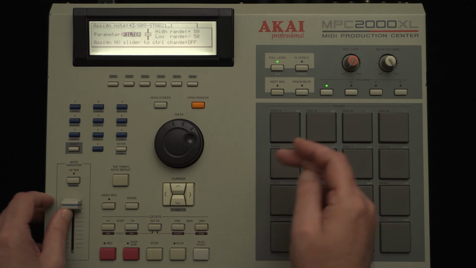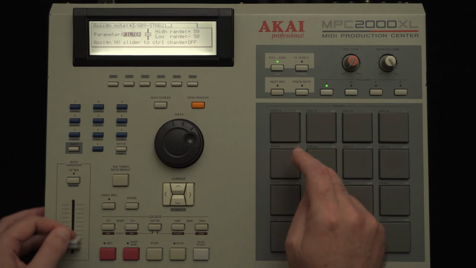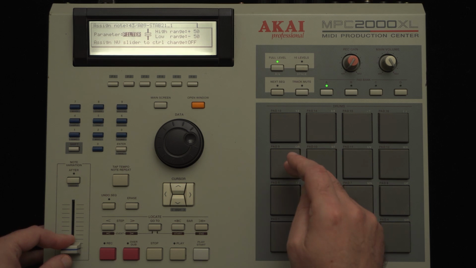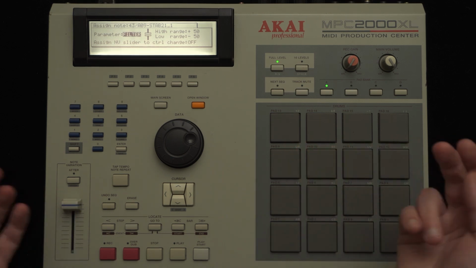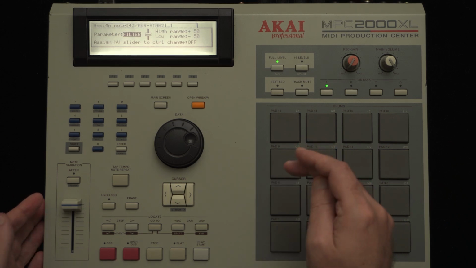So if I hit the filter all the way up, it won't make a difference. But if I re-trigger it when the filter's down, then you'll hear the change. So if I try to brighten it up mid-sample, it won't happen. It has to be re-triggered.